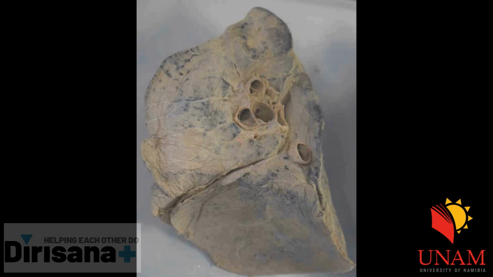There's also a very small cardiac impression. It's usually associated with a portion of the superior lobe and the middle lobe. The groove for the superior vena cava is situated here, and the azygous vein with its arch will be there.